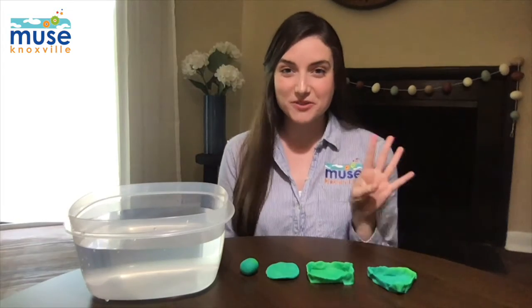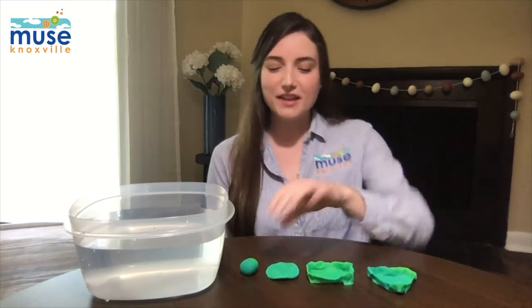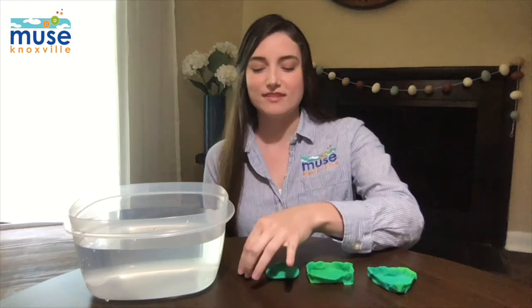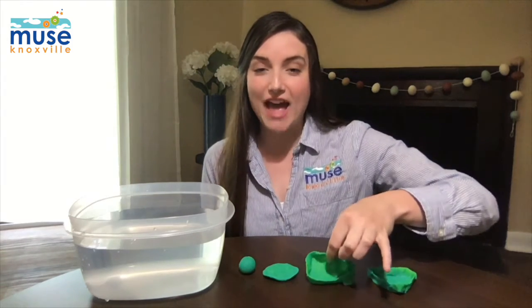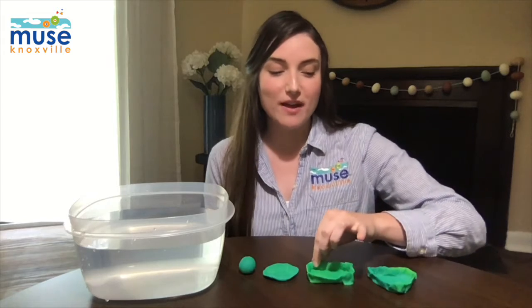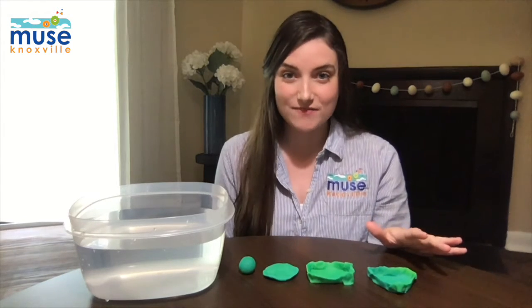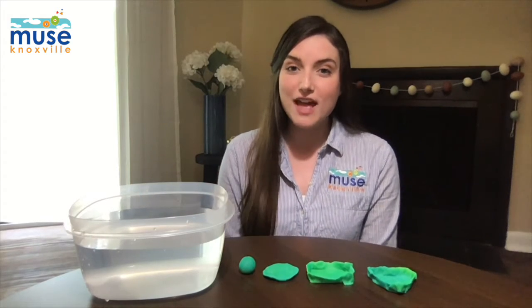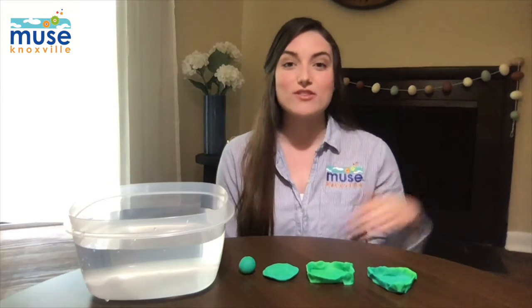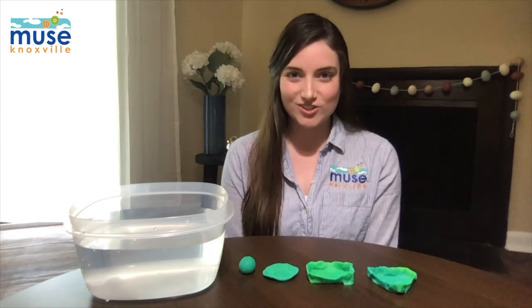I now have my 4 shapes of Play-Doh laid out before me. Again, I have a Play-Doh ball, my Play-Doh in the shape of a pancake, a Play-Doh with the edges lifted up in the shape of a square, and the same but as a triangle. Next, I'm going to test them in my bucket of water to see which shapes float and which shapes sink. Remember, they're all the same mass, I've just changed the volume.